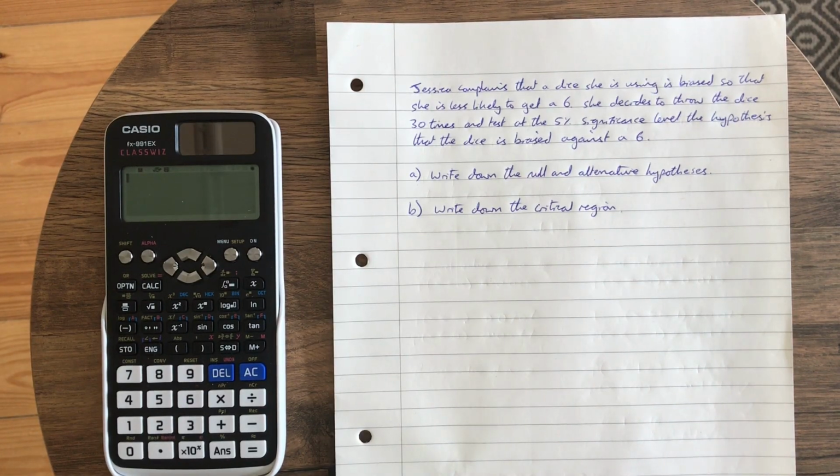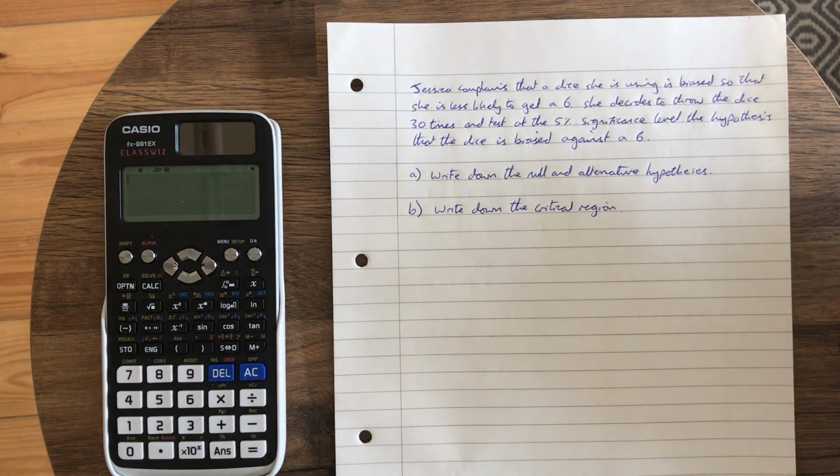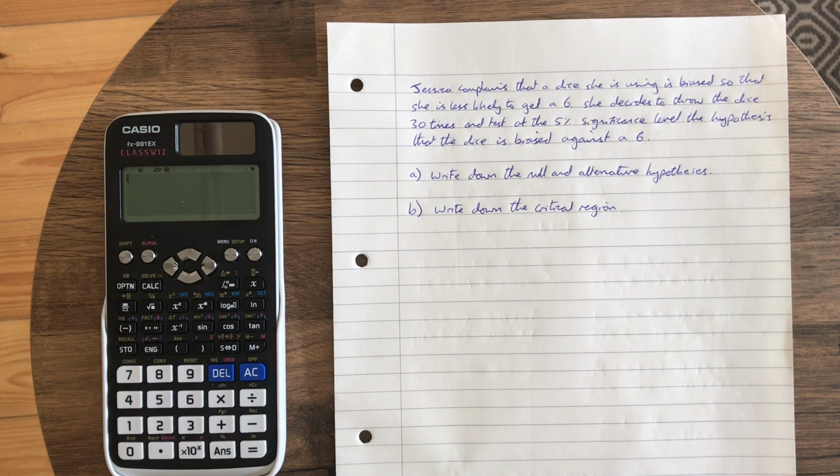Right, I'm going to show you two examples of how we can use a critical region and identify a critical region for a hypothesis test, and then use that critical region to come to a conclusion about that test. The first example is to do with a one-tailed test. The second example is to do with a two-tailed test.